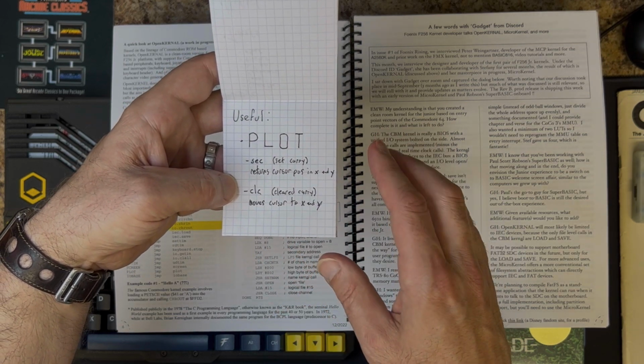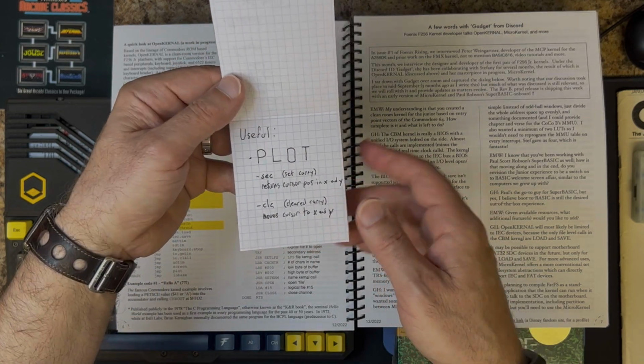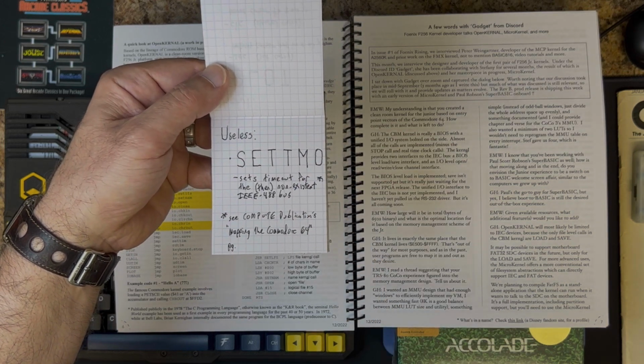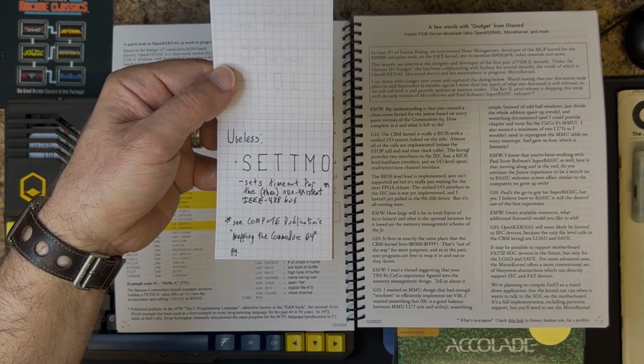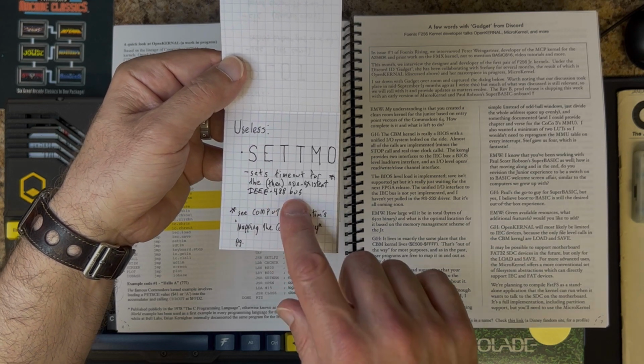This is one of the useful function calls, and this one's implemented in OpenKernel and also in the newest version of OpenKernel, which I'll get to in a moment. Then there's, of course, the useless functions. One of them is called setTMO, which sets the timeout for the then non-existent IEEE 488 bus.